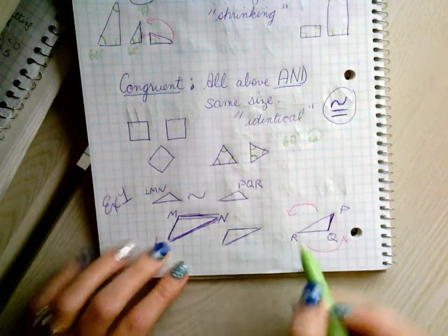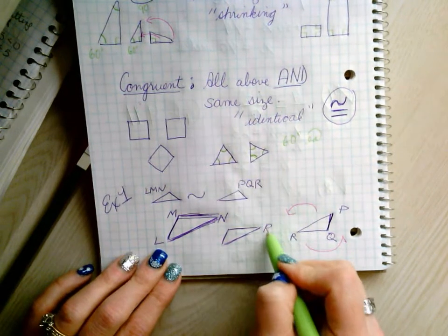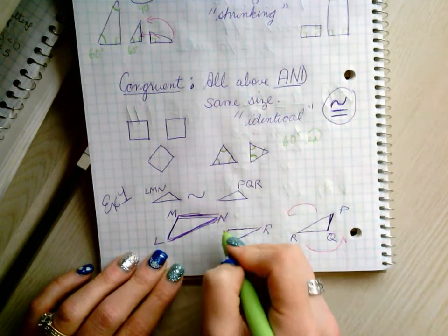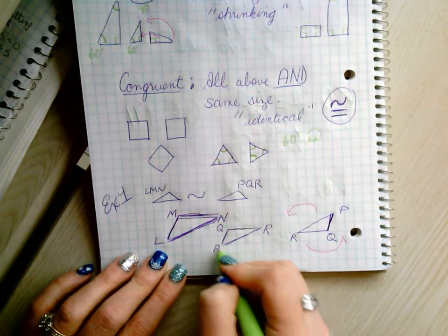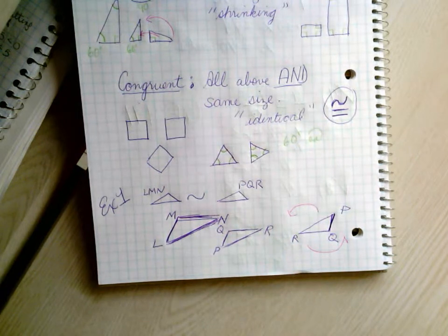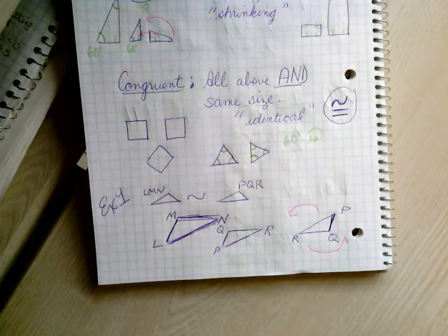Okay. Here's R. But if I rotate this 180 degrees, Q is here and P is right below it. Do you guys see how I just picked it up and flipped it over? Does everybody see what I'm talking about here? This is critical stuff, guys.